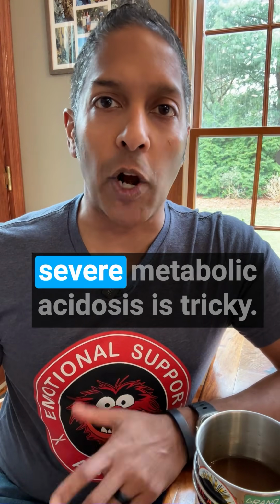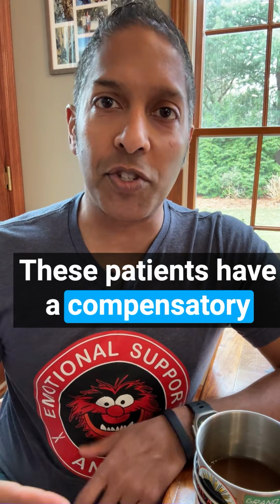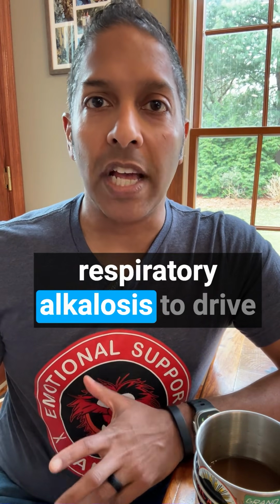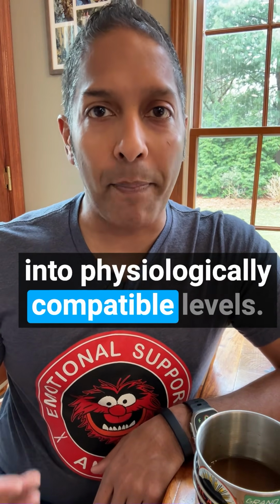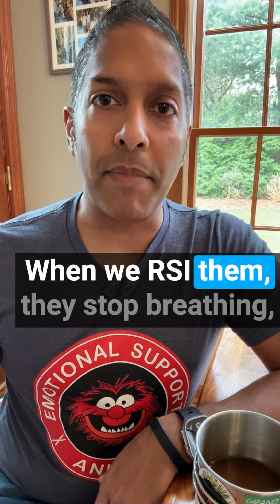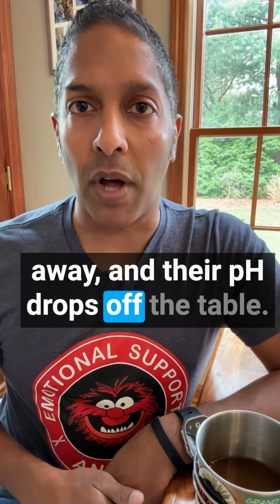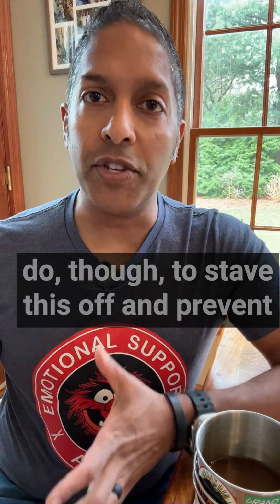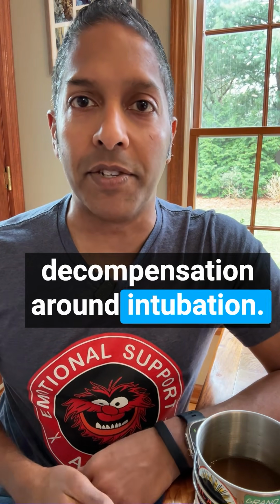Intubating patients with severe metabolic acidosis is tricky. These patients have a compensatory respiratory alkalosis to drive the CO2 down, push that pH up into physiologically compatible levels. When we RSI them, they stop breathing, their tachypnea and hyperpnea go away, and their pH drops off the table. There are some things that we can do though to stave this off and prevent decompensation around intubation.